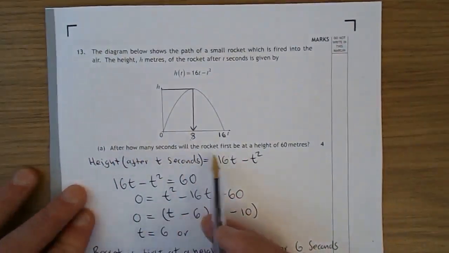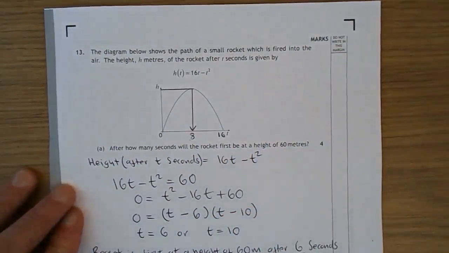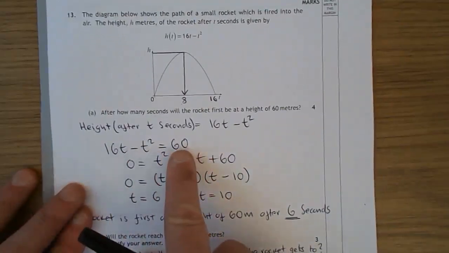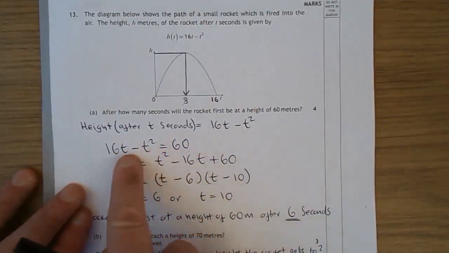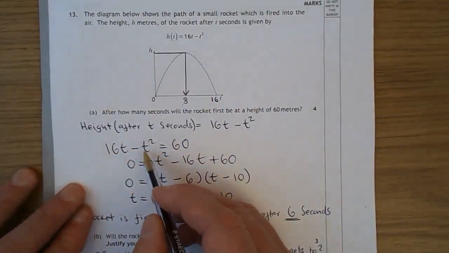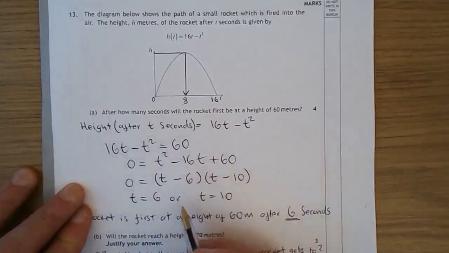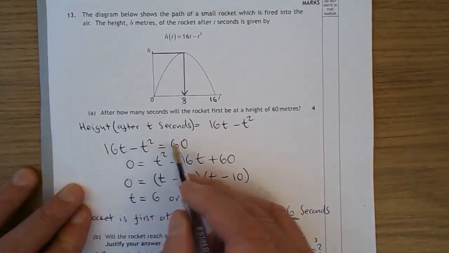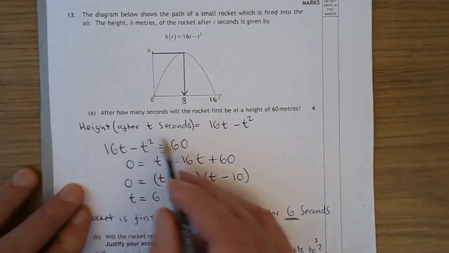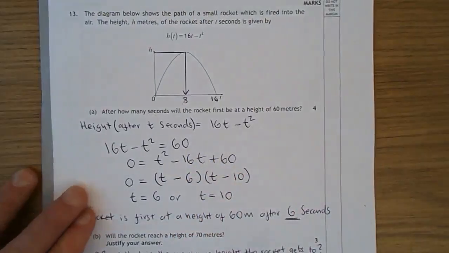After how many seconds will the rocket first be at a height of 60 meters? Okay, so we want to set this equal to 60 and see what values of t correspond to that. Now, I don't like negative t squared, so I'm going to move everything over to the right hand side. So negative t squared becomes t squared, 16t becomes negative 16t, and the plus 60 shuffles down a bit.